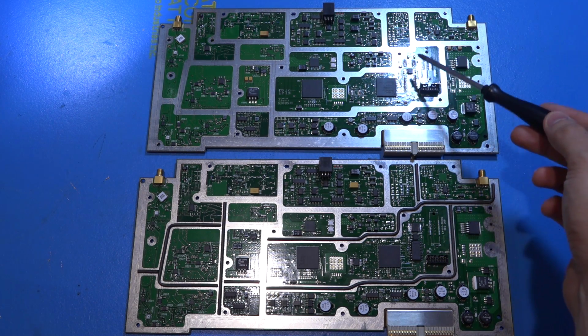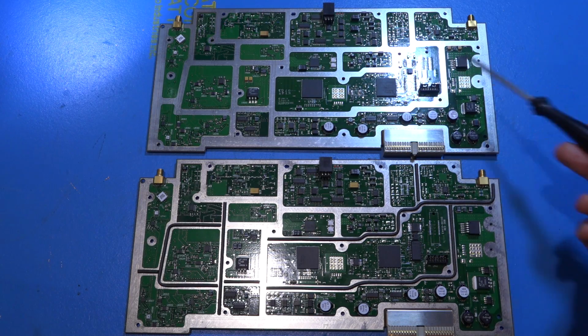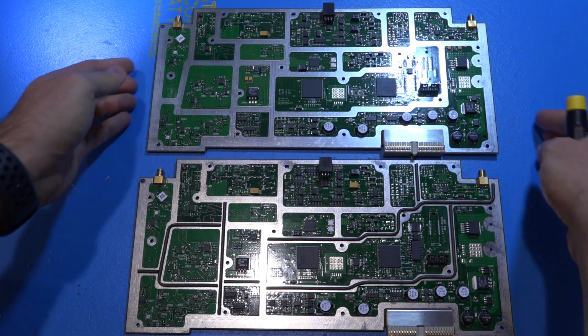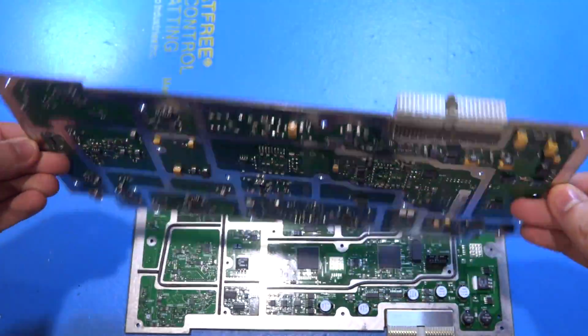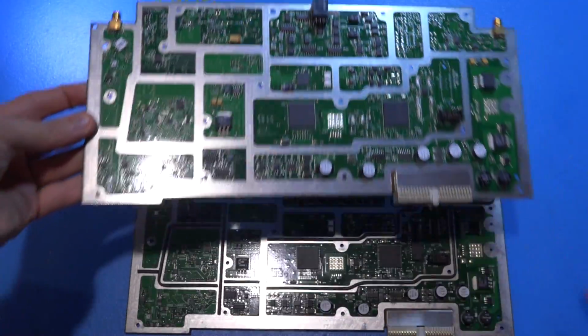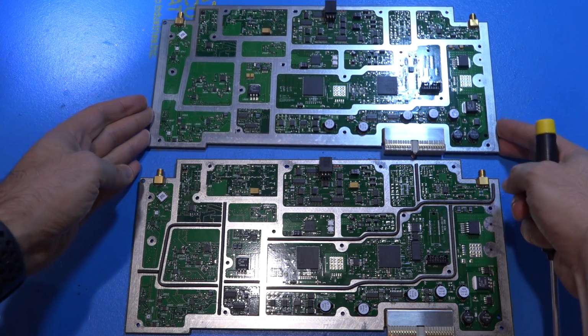You can see the ADC and the DACs are missing from here, and there's a bunch of other components on the other side missing. So this is completely non-functional. But for 50 bucks, you can't go wrong, and I thought maybe we can salvage some parts from it. So what I already did is I made two changes.